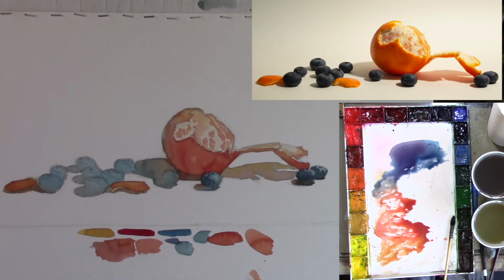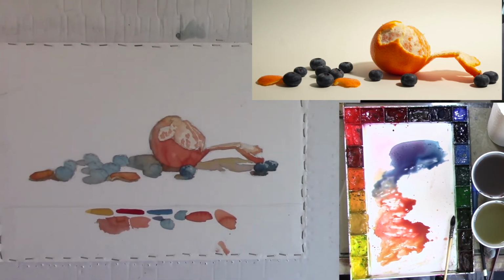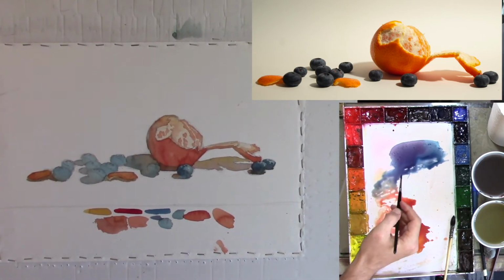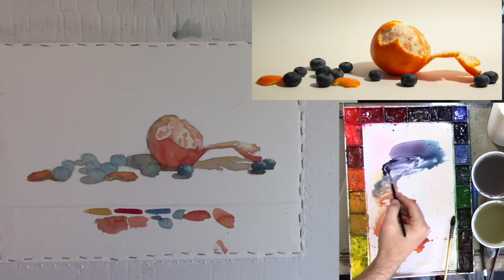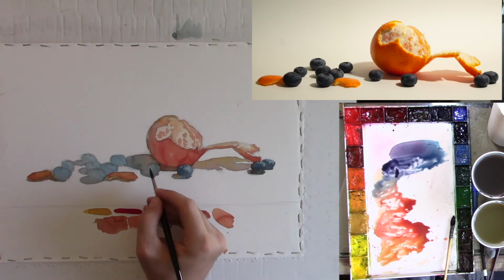Same approach, basically. Let me do that there. So I'm doing the same thing I'm doing with the blueberries, the same fundamental idea that I was using for the others. A cool side, a warm side, that neutral shadow. Some areas here and there have an orange reflection into them.